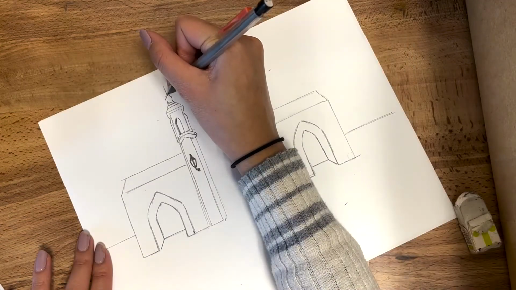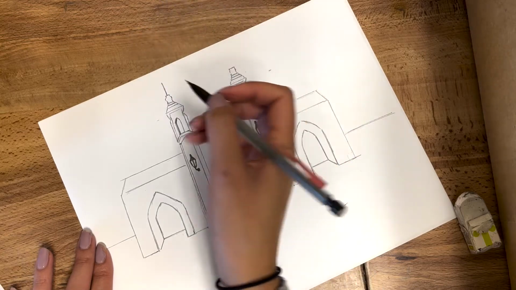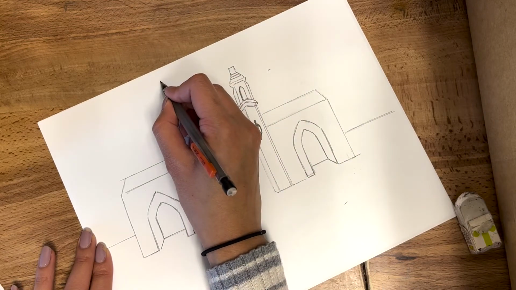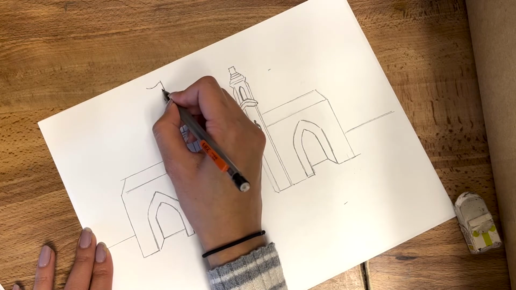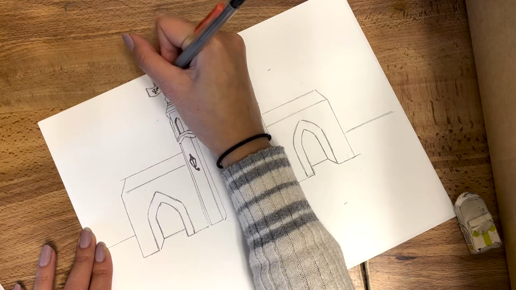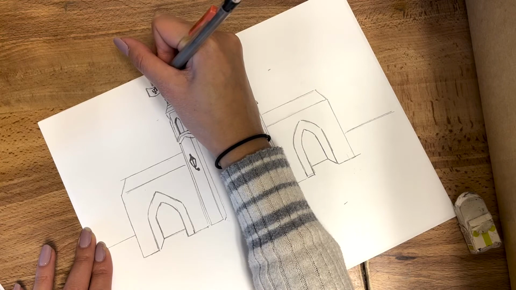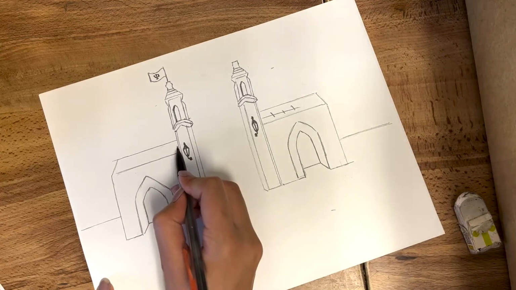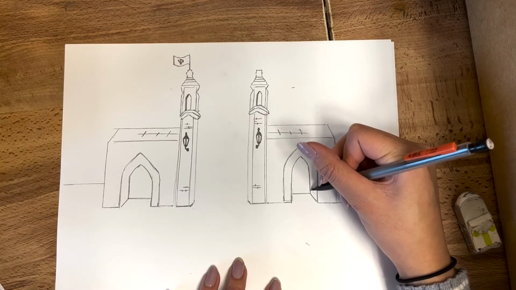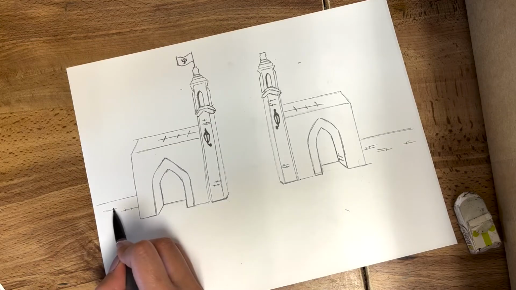At the top of the left pillar, you can add an IU flag and then later on paint it with red and make it fun. And now I'm adding some lines to add some texture to the Sample Gates that are made of the limestone that we can find in Indiana. So just keep adding them around the structure and it will start looking great. It'll start looking a little more realistic and also give that brick limestone texture.